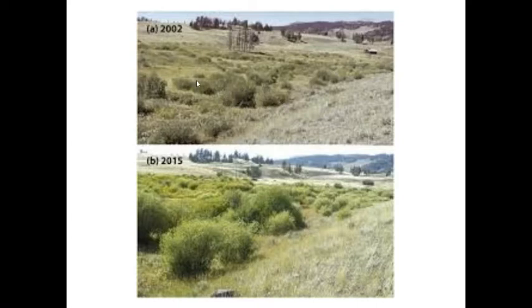So in 2002, you can see there's a lot of open grassy spaces. The willow shrubs, which is what these are, eaten almost completely down to the ground. And then in 2015, you've got willow shrubs rebounding to 2 to 4 times their height. The grassy areas have all been filled in. So just an incredible difference.